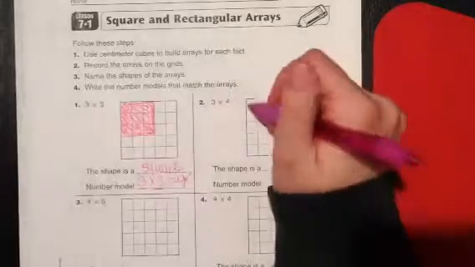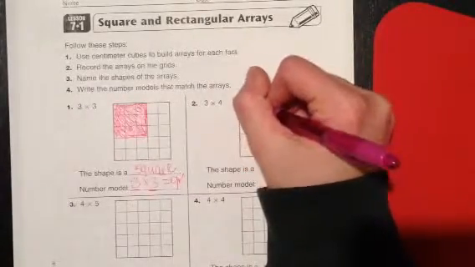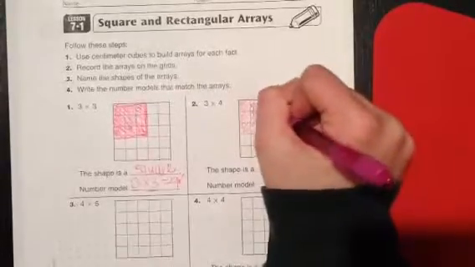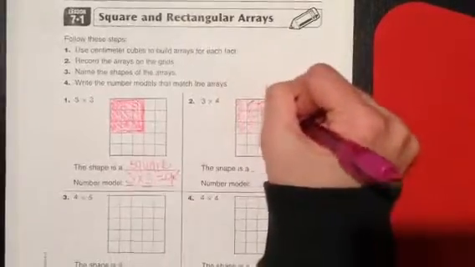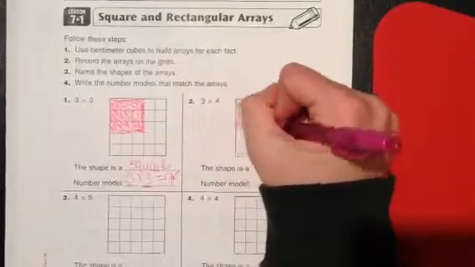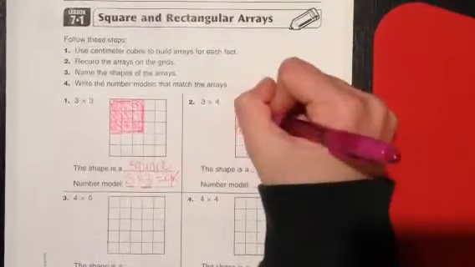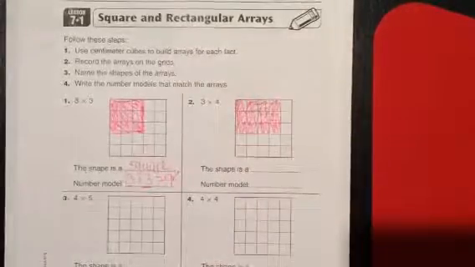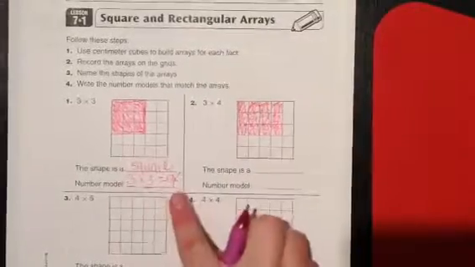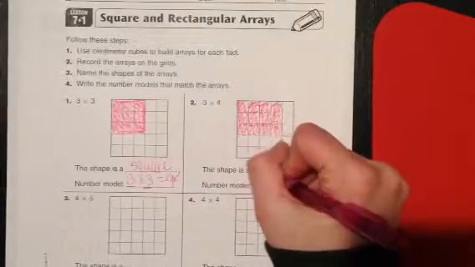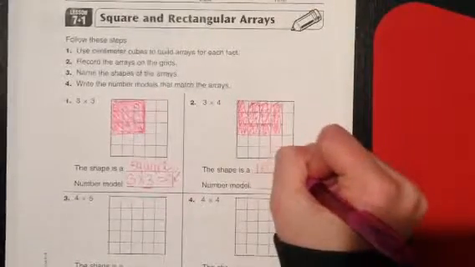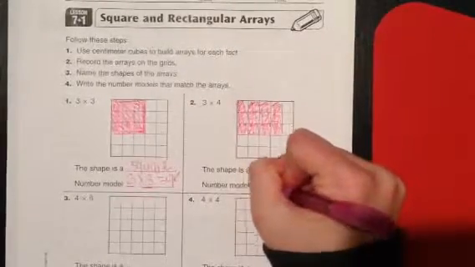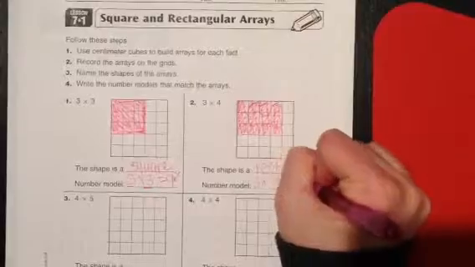So if we take a look at 3 times 4, you'll notice that a square is not formed but a rectangle, and this is because the same factor is not being multiplied twice. So here the shape is a rectangle and the number model is 3 times 4 equals 12.